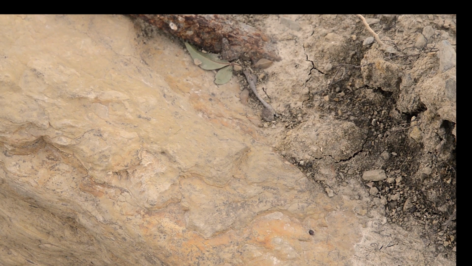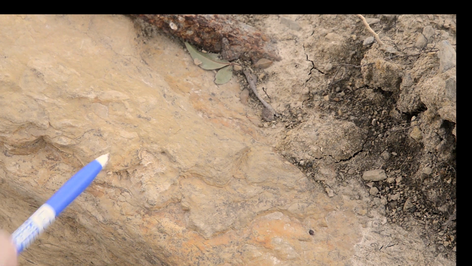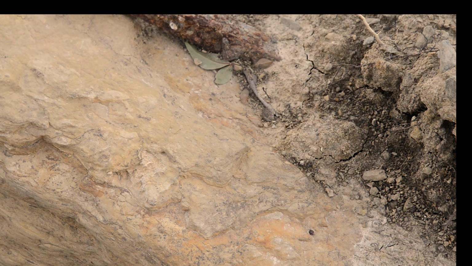Even like right here, and there's these petals coming off from the center point. Everything's doing it.